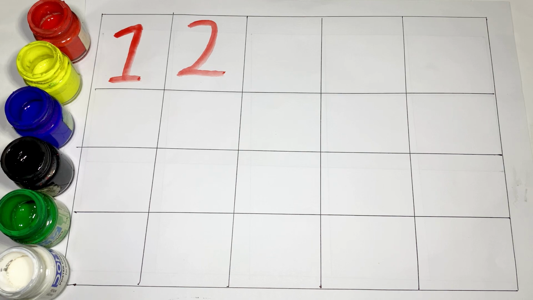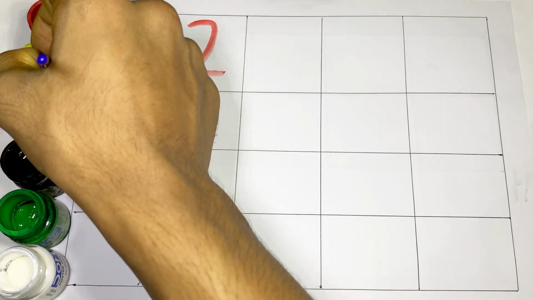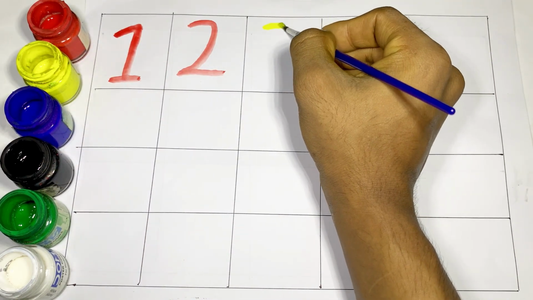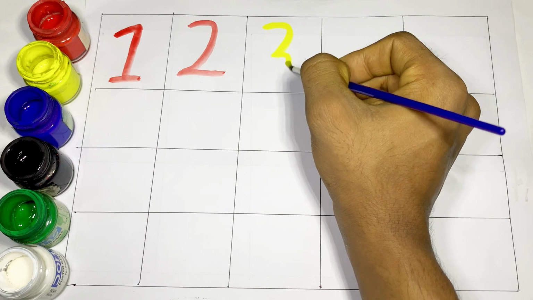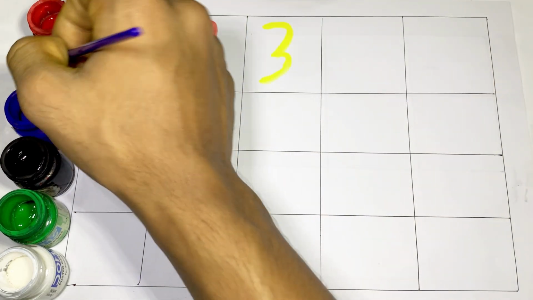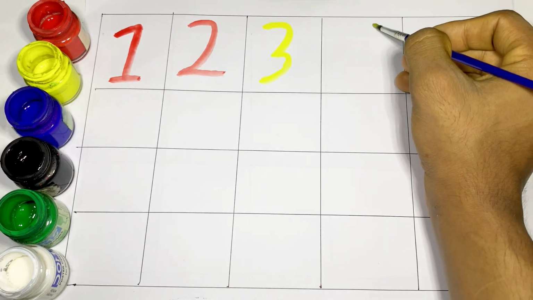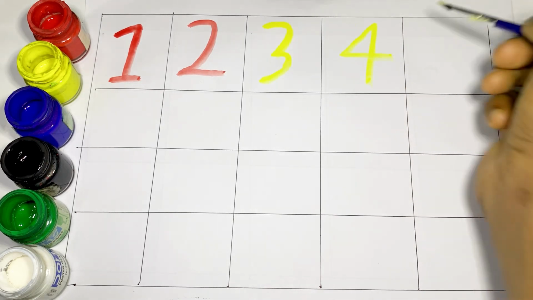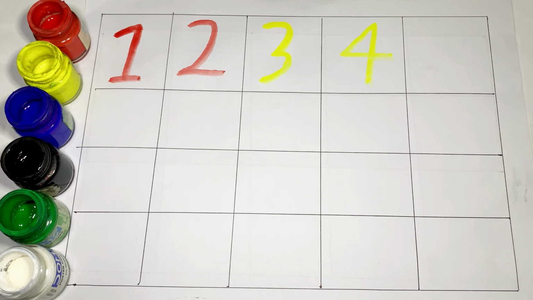Kids, now draw 3. The number 3, and use yellow color. Yellow color. T-H-R-E-E, 3. Kids, again use yellow color and draw 4. F-O-U-R, 4.